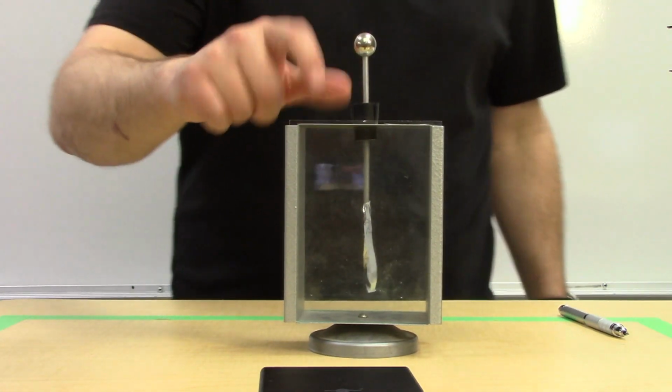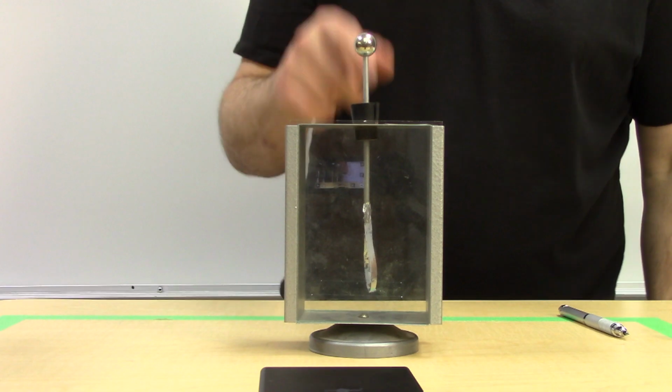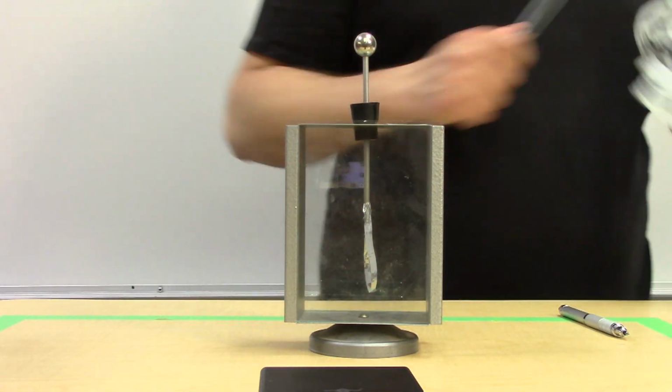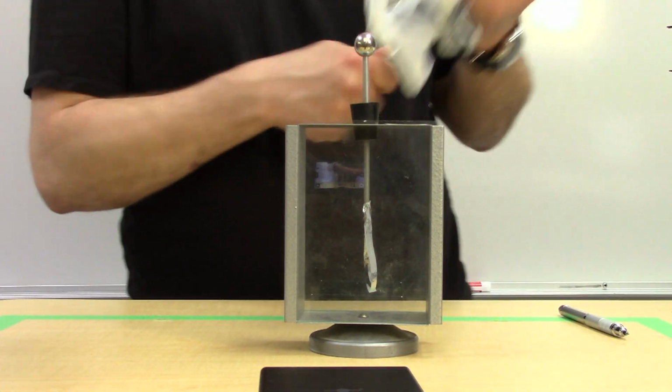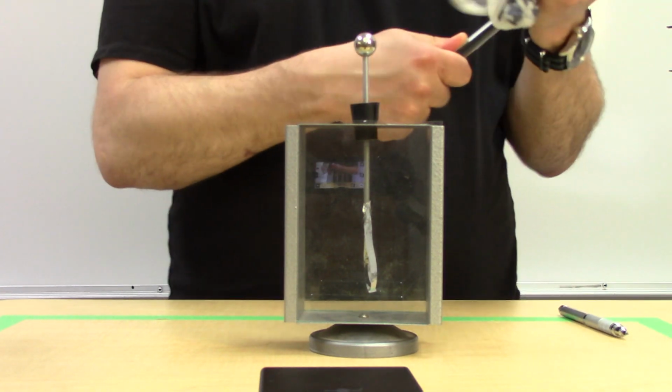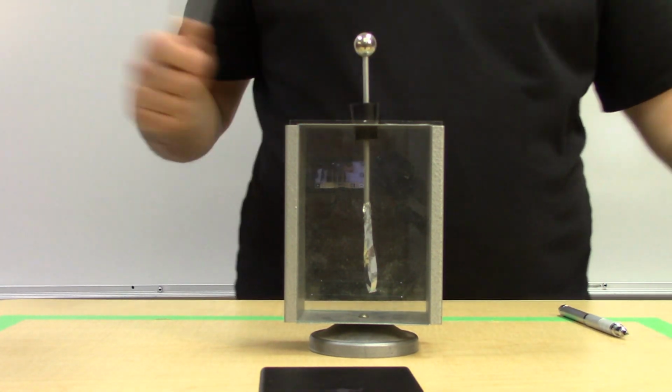So this is called an electroscope, and we're going to learn about that next. And that's an example. So what I want to show you before we go is by touching to make a charge. Watch, I touch the charge.